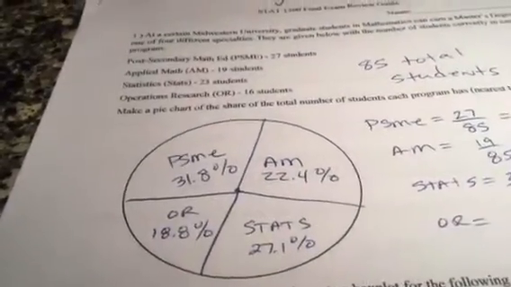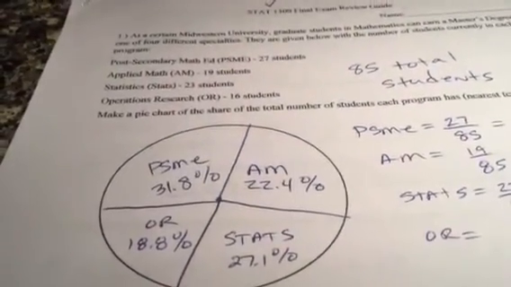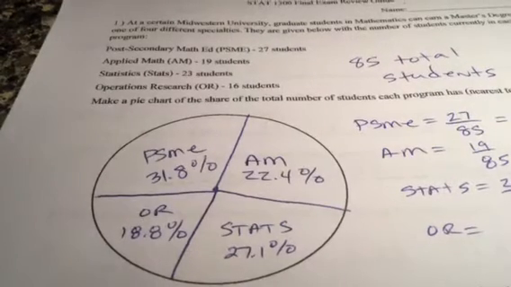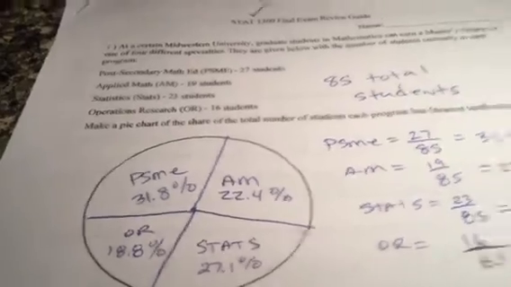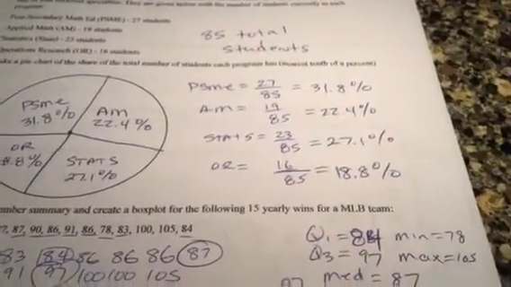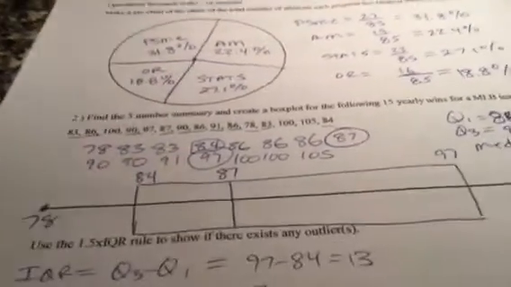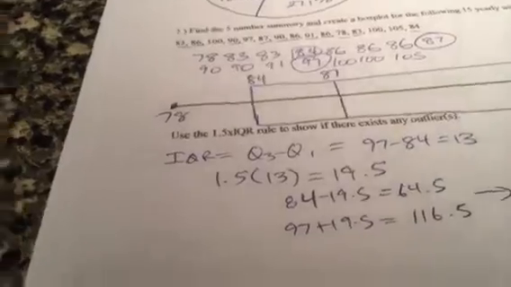Folks, if we did this one in all classes, add up the total number of students in this graduate program. There's 85, and then take 27 divided by 85, 19 divided by 85, and so forth. Make those lovely pie charts. The 5-number summary, you've got to put them in order, least to greatest.